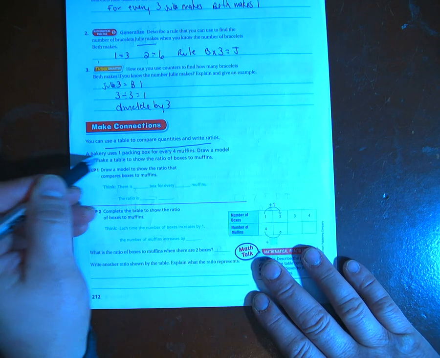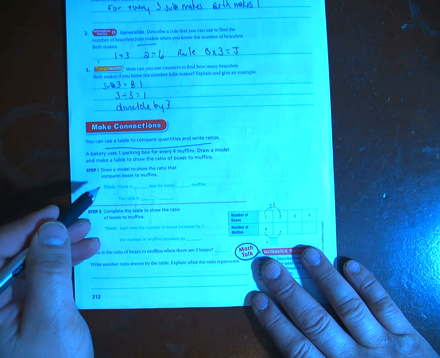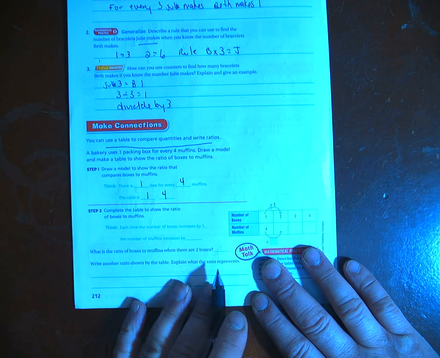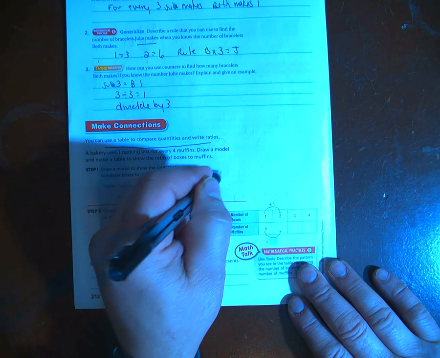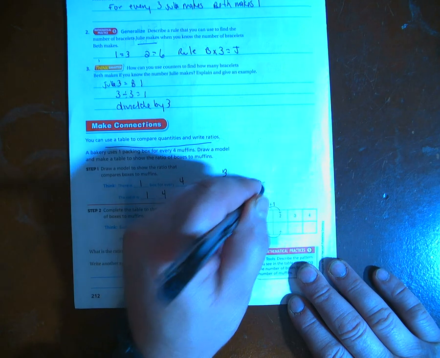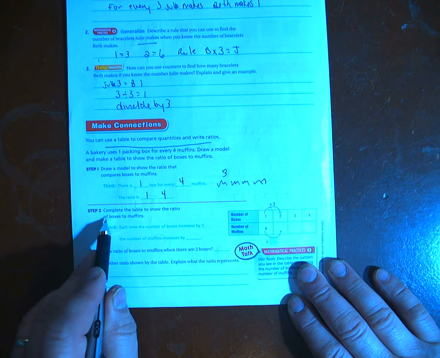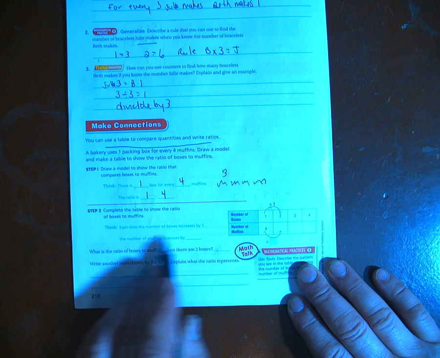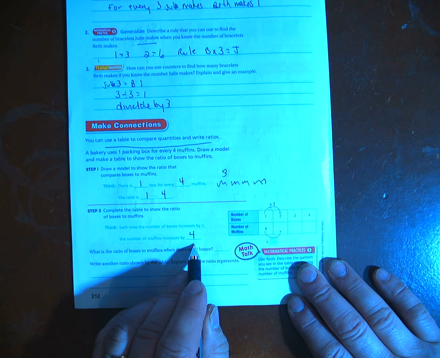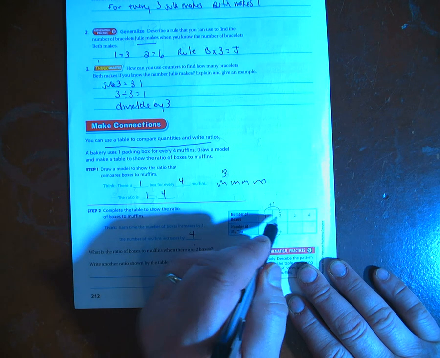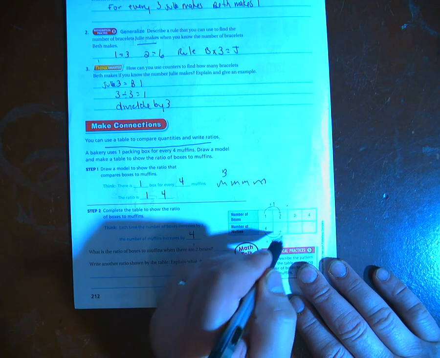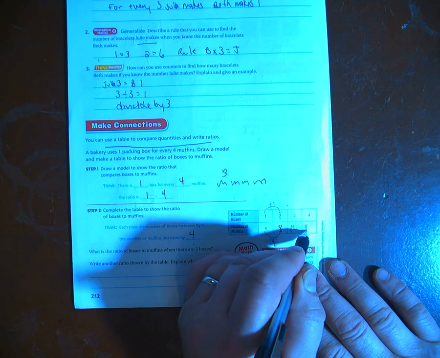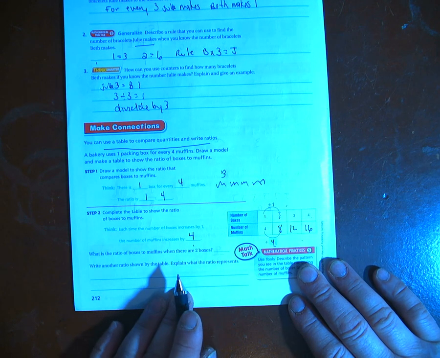Okay. A bakery uses 1 box for every 4 muffins. The ratio is 1 to 4. So the model might be a box, muffin, muffin, muffin, muffin. So now we're going to look at it from the point of view of a table. Boxes to muffins. Each time the number of boxes increases by 1, the number of muffins increases by 4. So plus 1, plus 4, plus 1, plus 4, plus 1, plus 4 more. I really like to use multiplication.